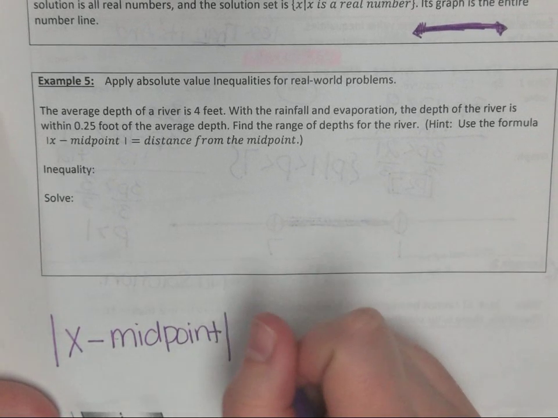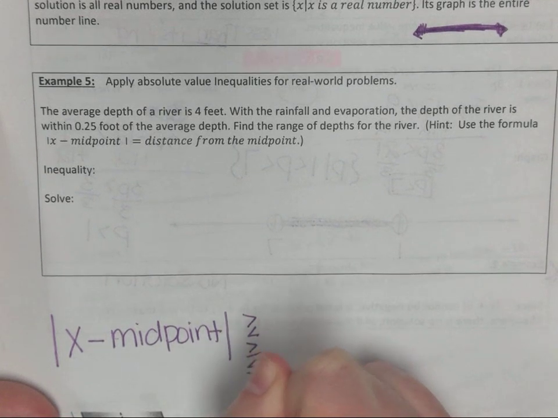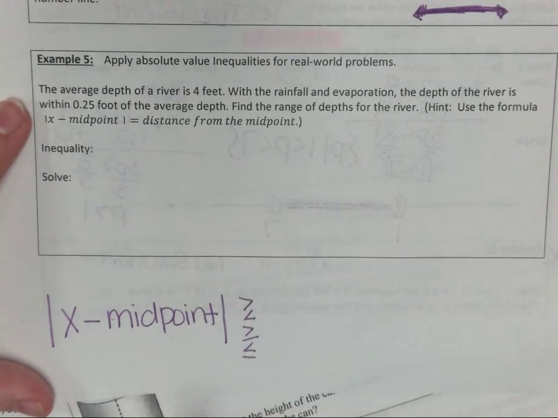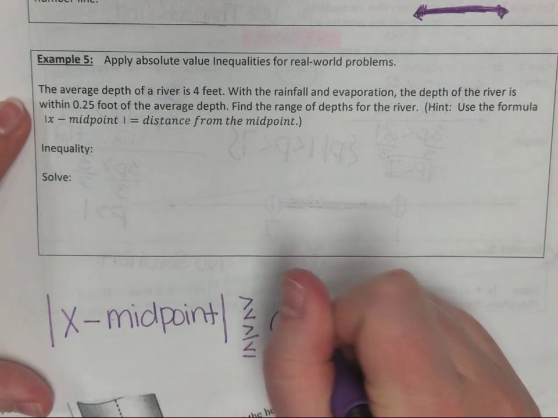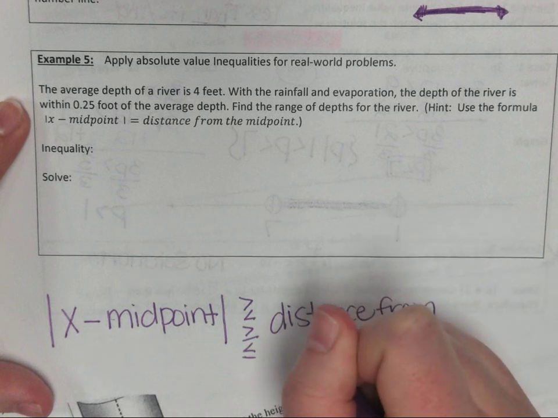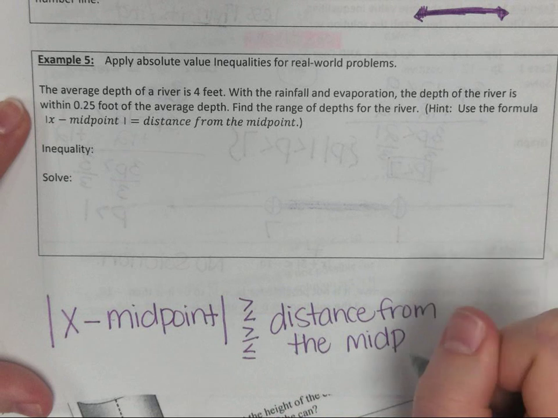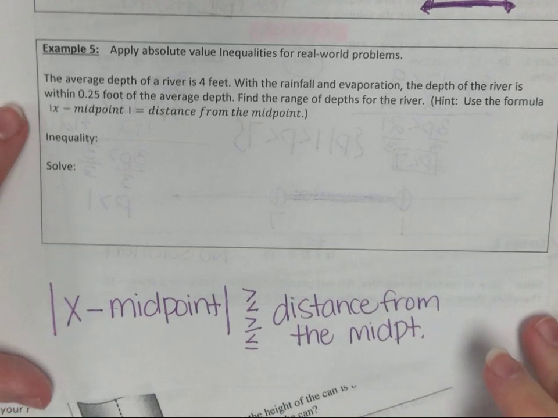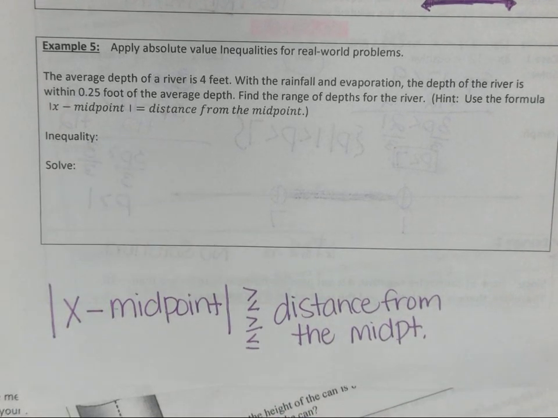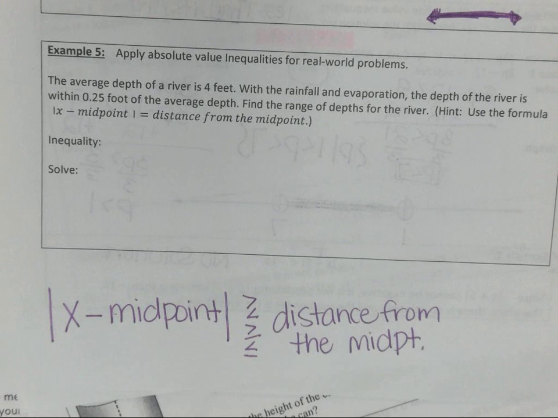And you're going to have some inequality symbol here. Greater than, less than, greater than or equal to, less than or equal to. So it's going to be pick one. And it's going to be the distance from the midpoint. You guys will see this again on math workshops and other assignments. And every time I have people saying, what am I supposed to do here? I'm like, it's that formula. This is where you're going to look back to it for, okay?